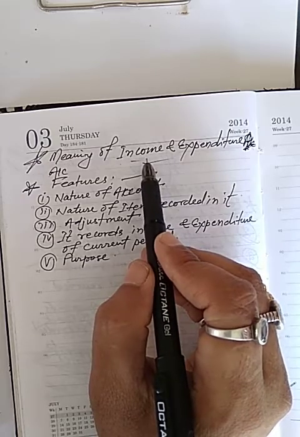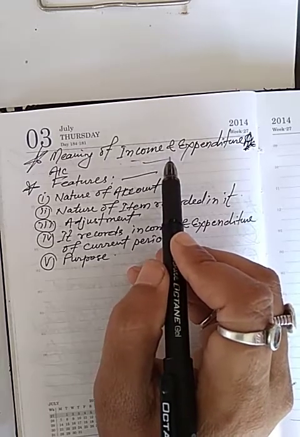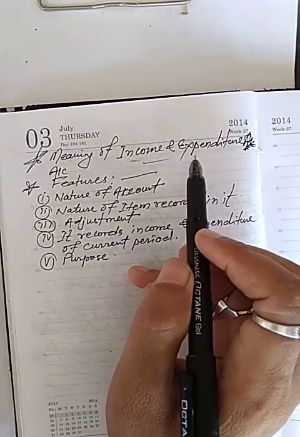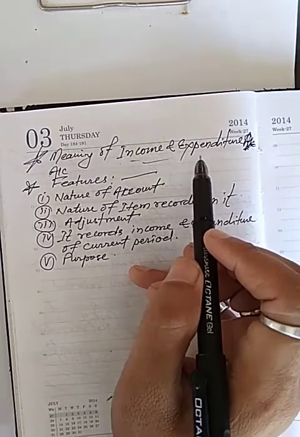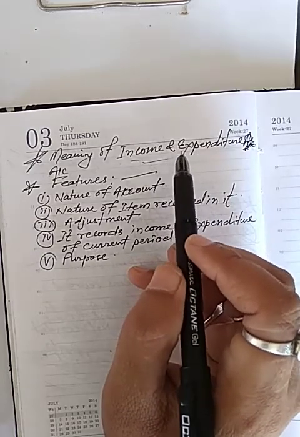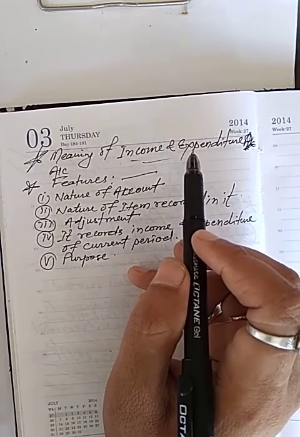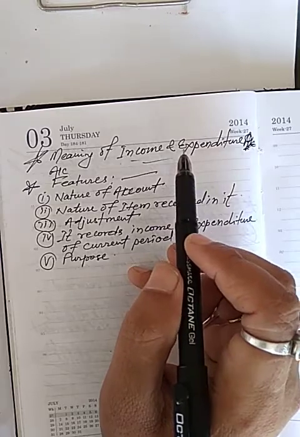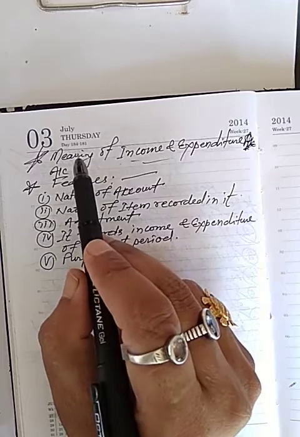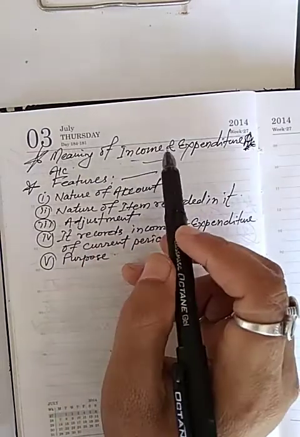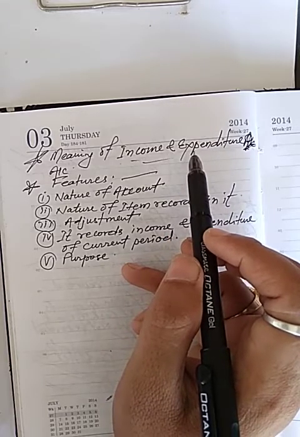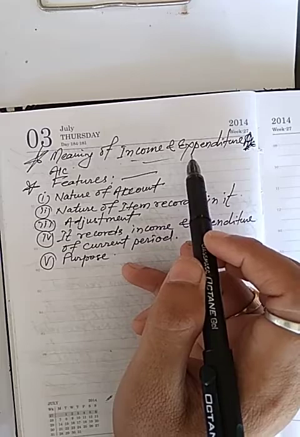It is prepared in the same manner in which a trading and profit and loss account is prepared in case of a trading organization. Hence, all expenses and losses of a revenue nature are recorded on the debit side, and all the income and gains of a revenue nature are recorded on the credit side.